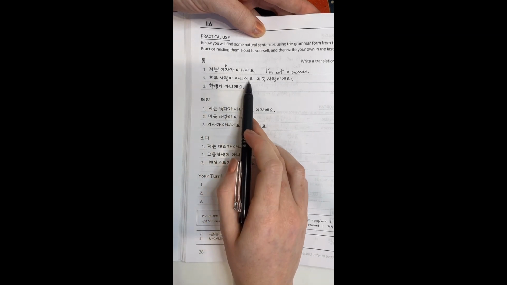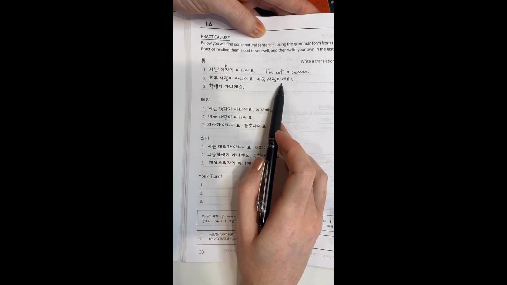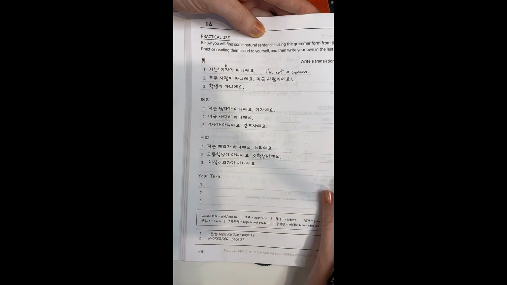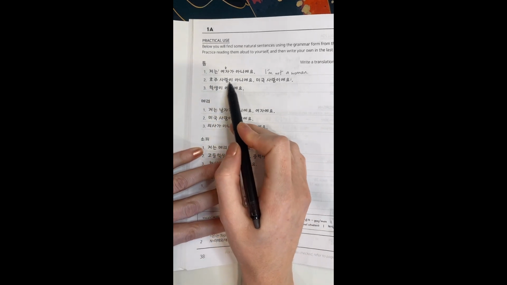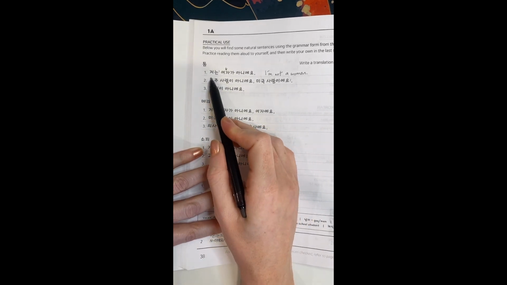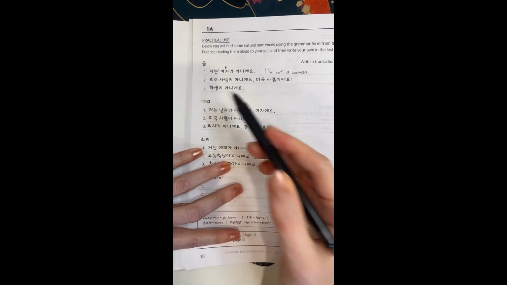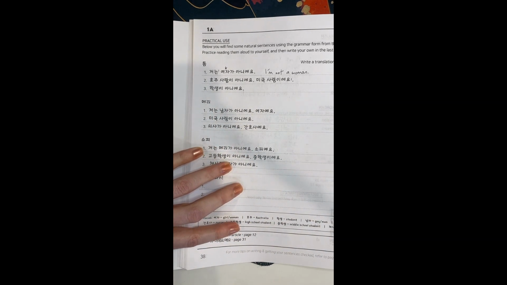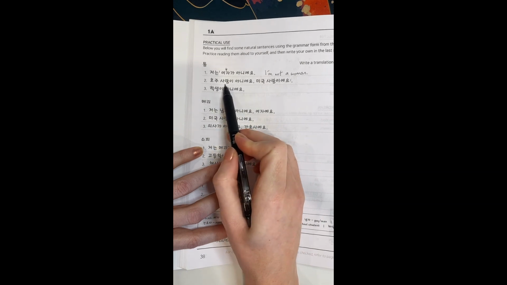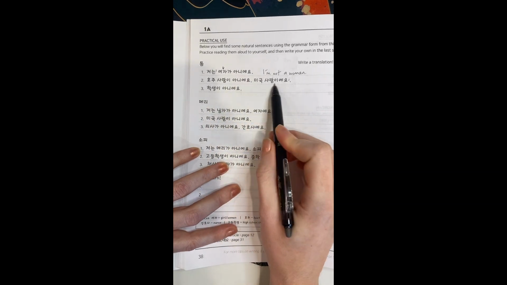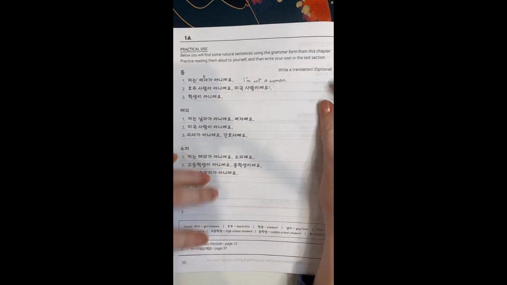Number 2. 호주 사람이 아니에요. 미국 사람이에요. So we actually have 2 sentences here. The first sentence, 호주 사람이 아니에요. Does anyone know, Hoju is a country. It's a certain country. Anyone know where Hoju is or what Hoju is? Australia, yes. Hoju is Australia. So he's saying, I'm not an Australian person. I'm not Australian. 미국 사람이에요. He is American.